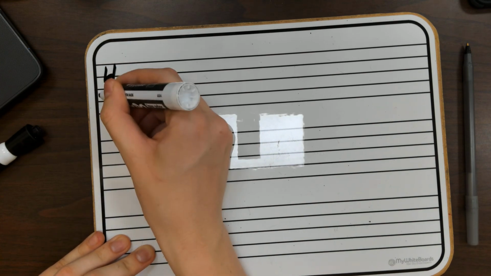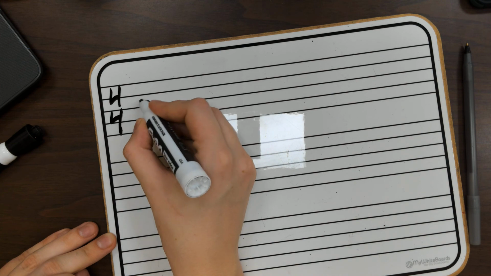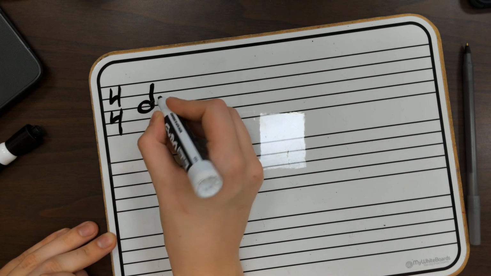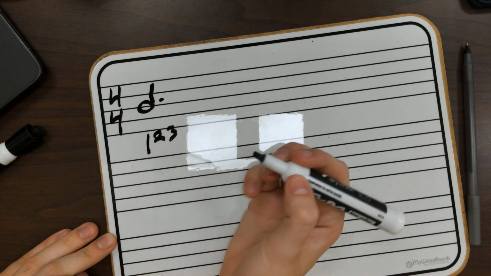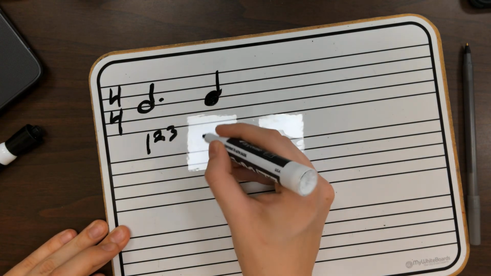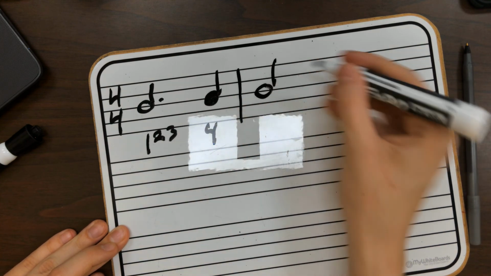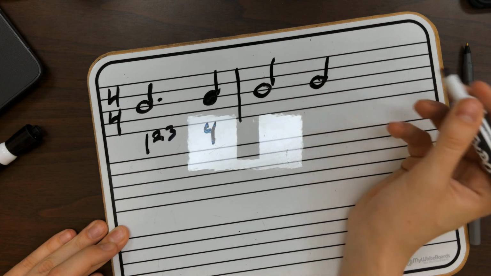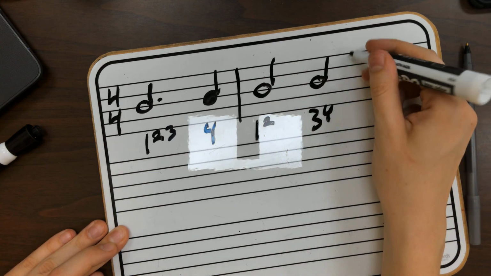Let's do one in 4/4. So we'll start this one out right away with a dotted half note. So if this takes 3 beats, it's going to say 1, 2, 3, right? In 4/4, we have 1 beat left, so let's add a quarter note to finish out this measure. And then we'll put in a little measure that doesn't have a dotted half, 1, 2, 3, 4.